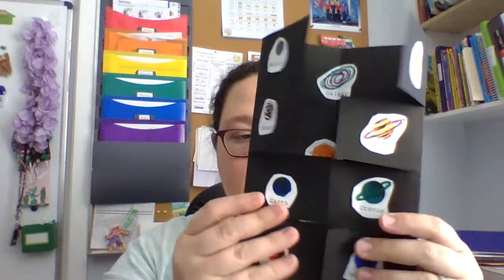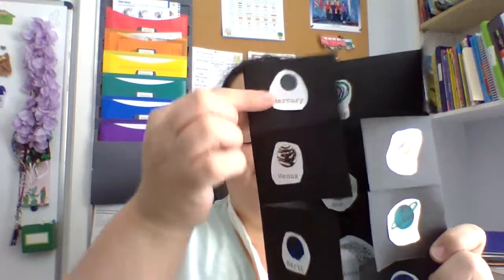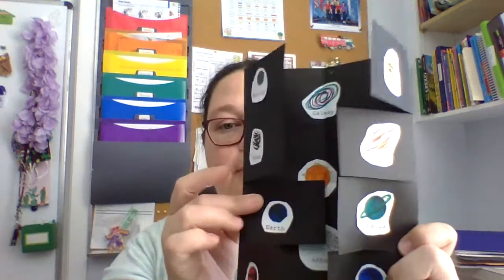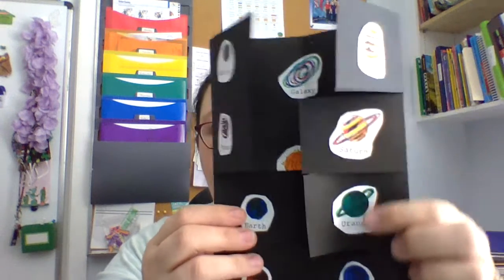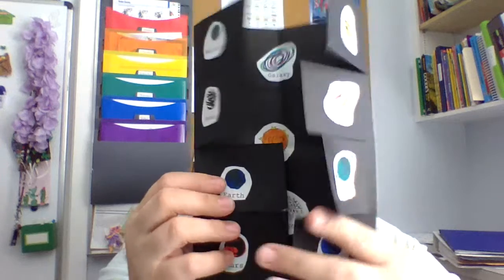And so they all have some really cool names. They're all named after mythological false gods from Roman and Greek mythology. So now we have Mercury, Venus, Earth, Mars, here we go. And then Jupiter, Saturn, Uranus, Neptune, and then Pluto.